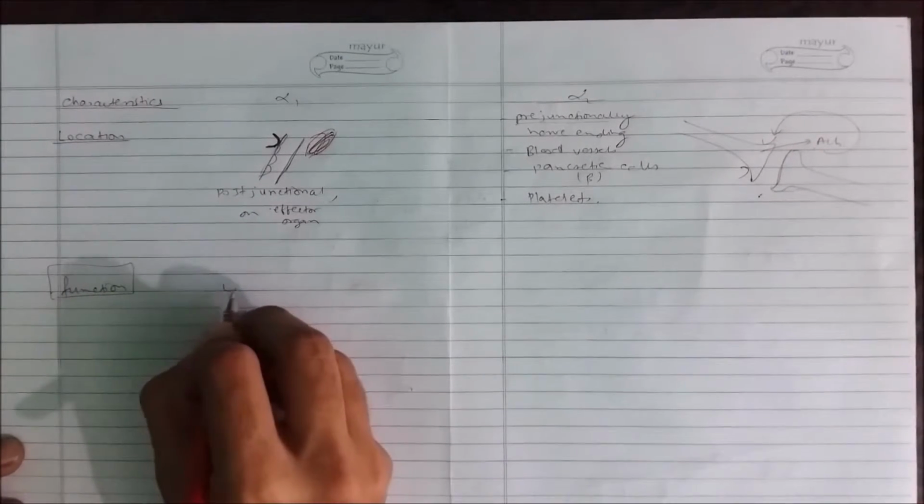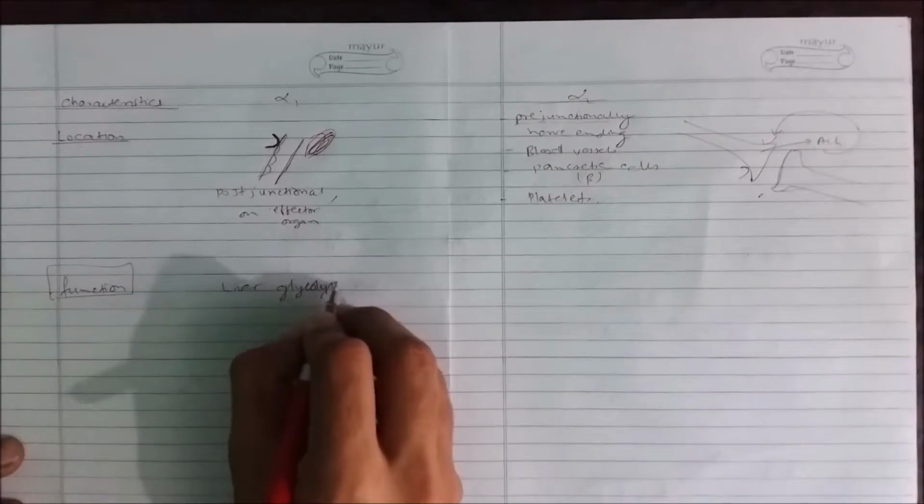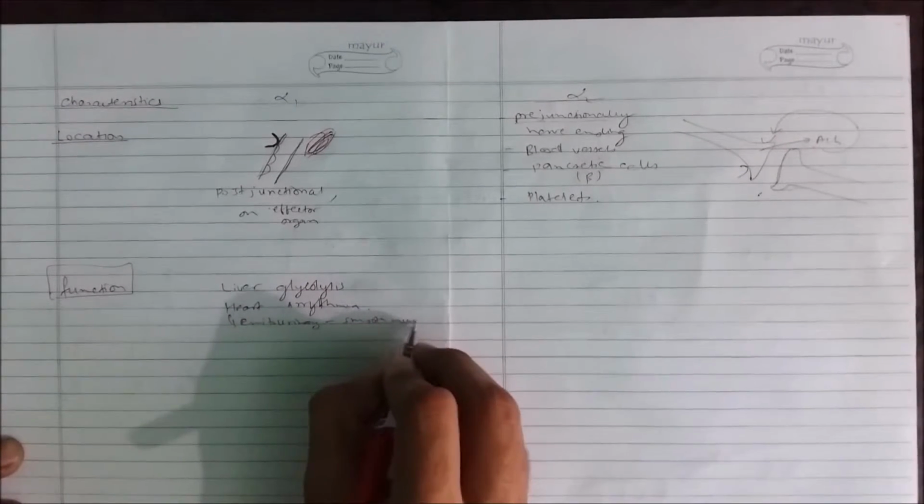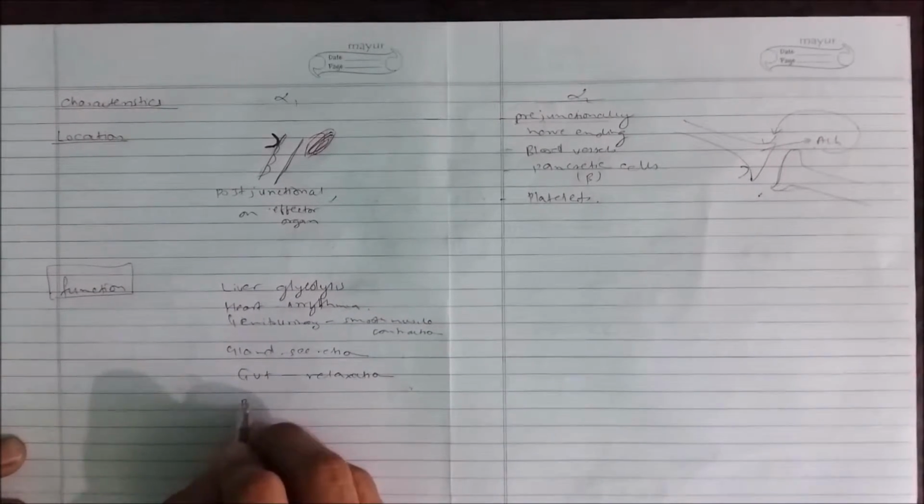And what are the functions then? I will describe the functions or actions in detail in another lecture, but here I'm going to talk a little bit about this. The functions of alpha 1: in the liver, glycolysis occurs. In the heart, it causes arrhythmia. In the genitourinary system, it causes smooth muscle contraction, and in glands it causes secretion. In the gut, it causes relaxation of the smooth muscles, and in blood vessels it causes vasoconstriction.